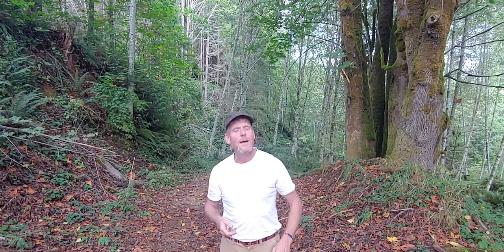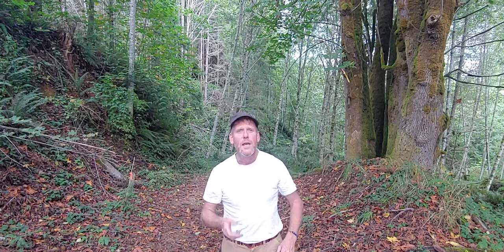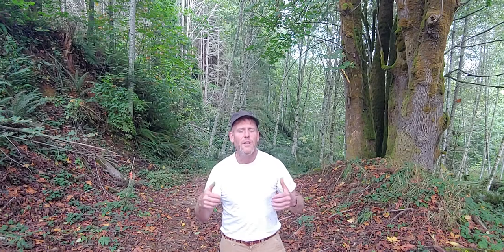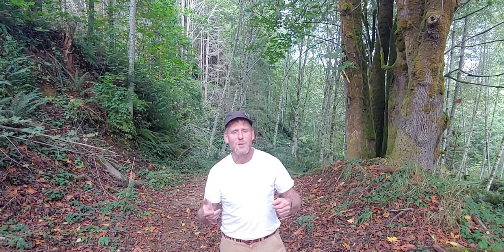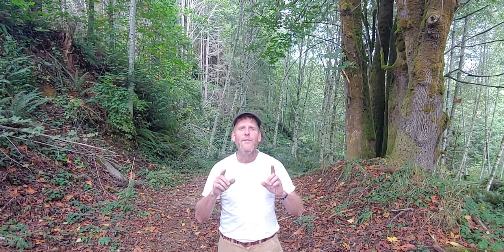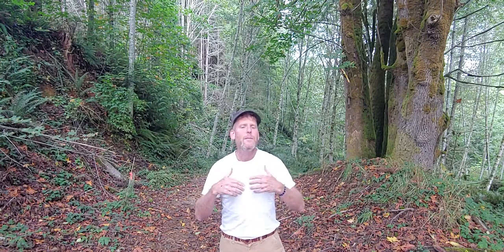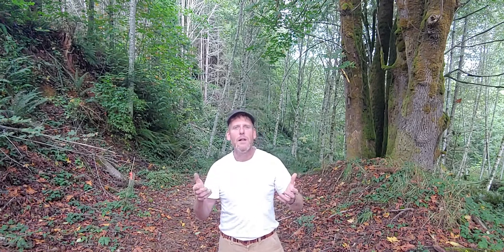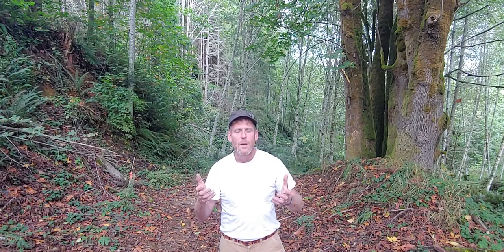Today I'm here in my family's forest near Oakville, Washington, and I want to share with you some of the steps that I go through to conduct what's called a forest stand assessment. The first point that I want to make, though, is that I find it incredibly important when coming into a new forest to enter it as objectively as possible and just make qualitative observations about the forest.